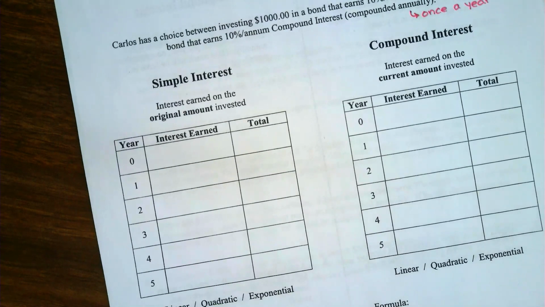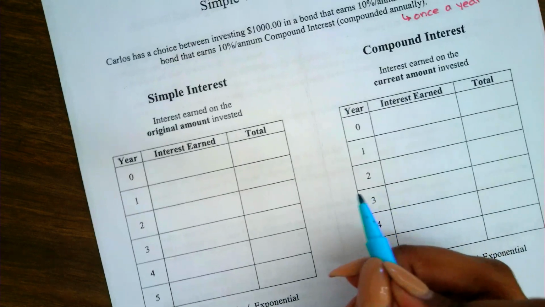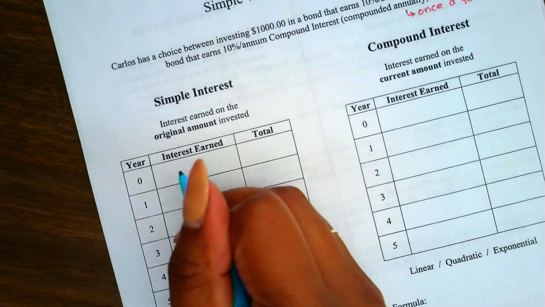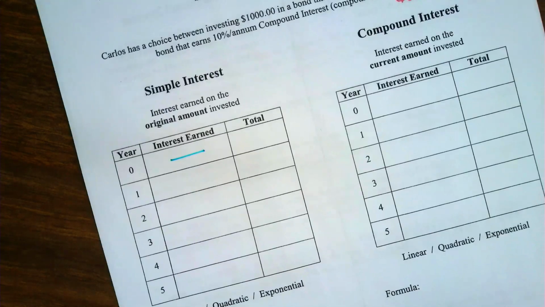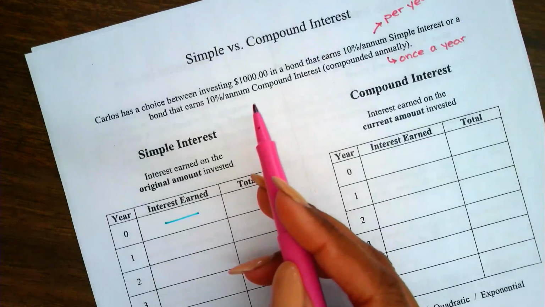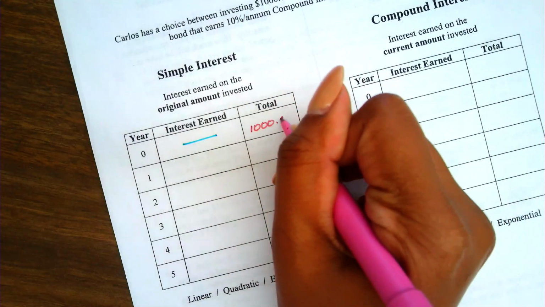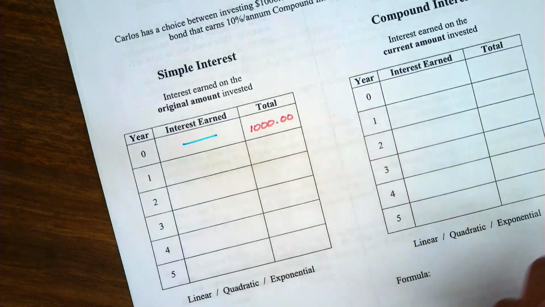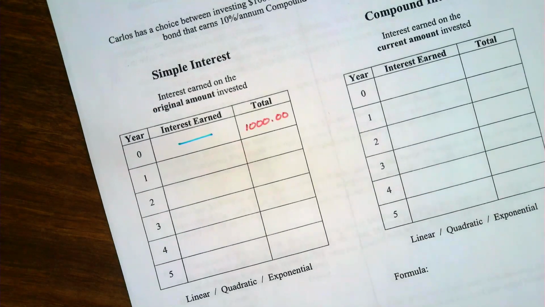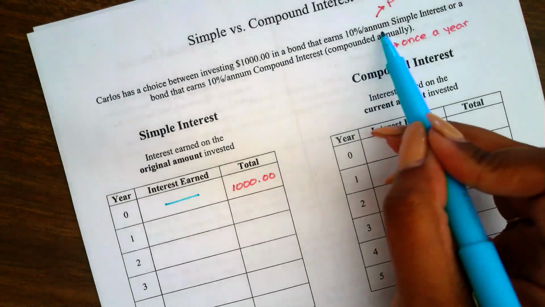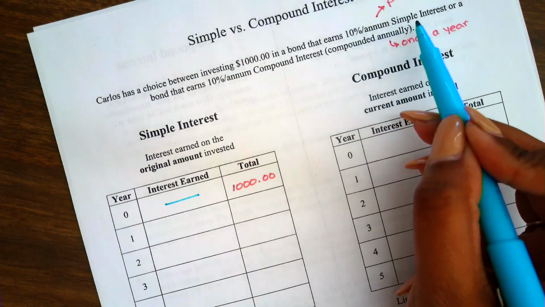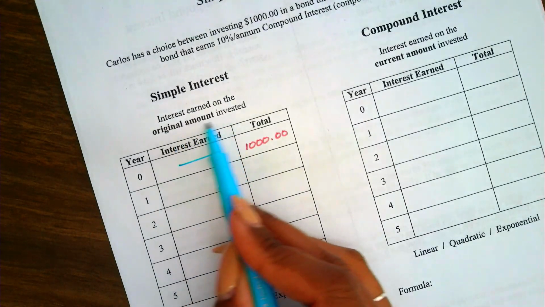Okay? So simple interest is the first one we're going to look at. It says interest earned on the original amount invested. So we always jump back to our original amount that we invested. Okay? So in year 0, we've earned no interest. So if we invested $1,000, we still have $1,000. With money, we look at dollars and cents, so you need the decimal .00. Okay. We earn 10% per year, per annum, simple interest on the original amount.